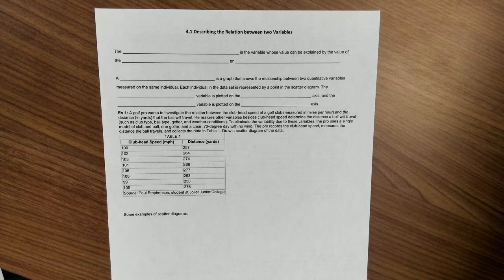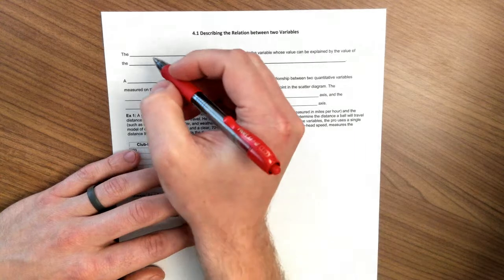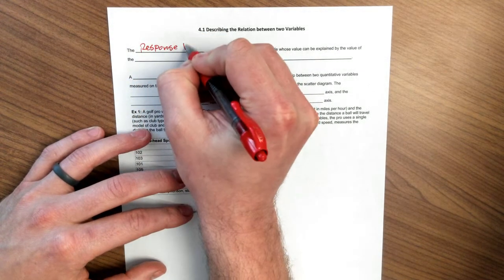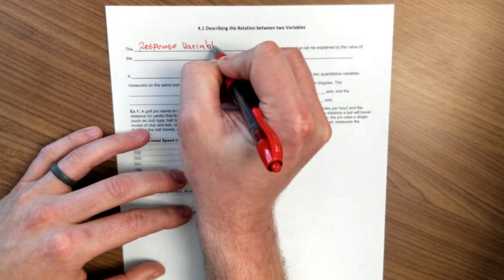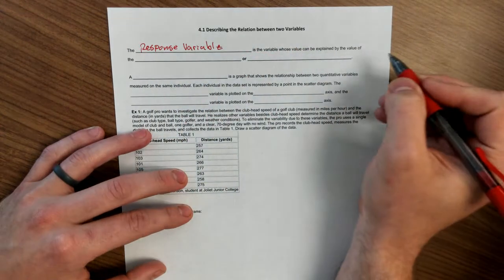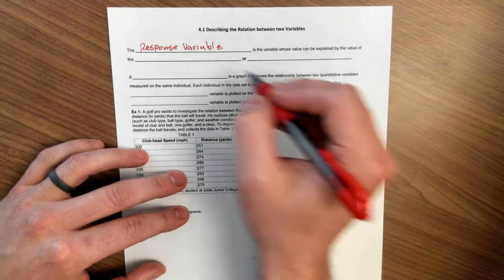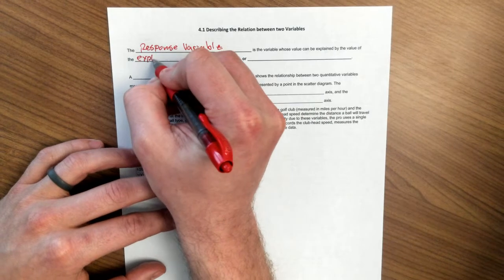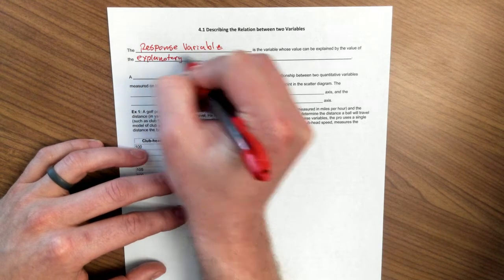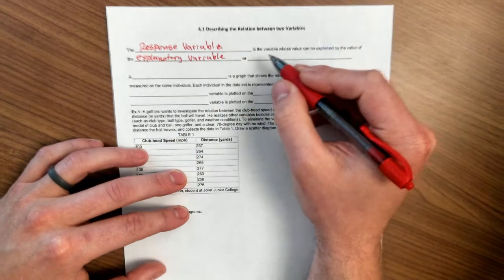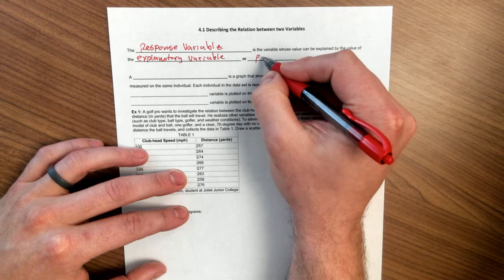Okay, here we're talking about the relation between two variables. So let's just get started. The response variable is the variable whose value can be explained by the value of the explanatory variable, or it's also sometimes called the predictor variable.